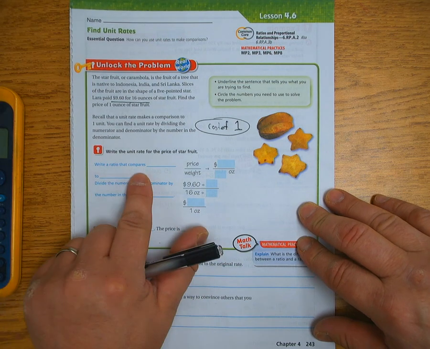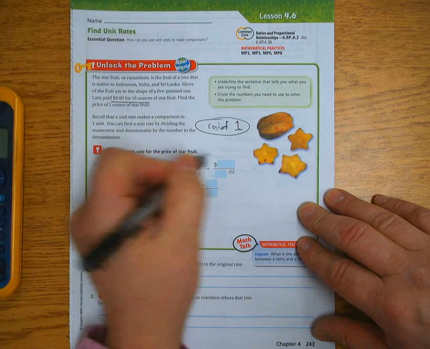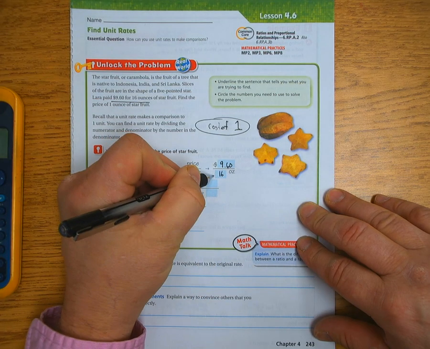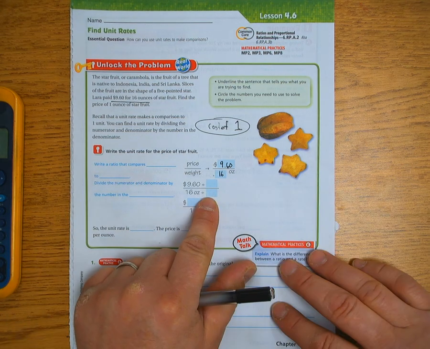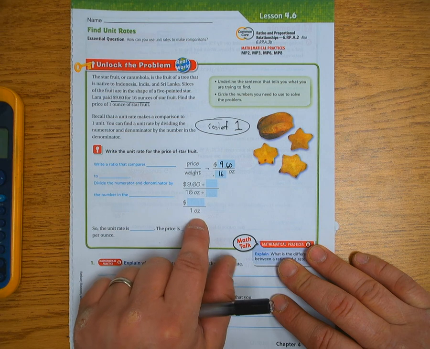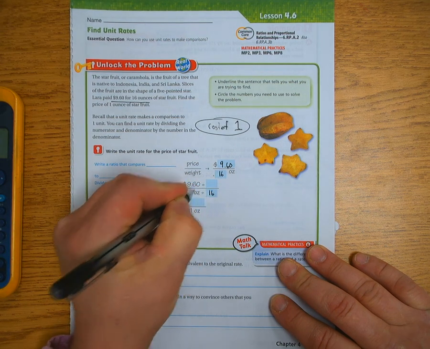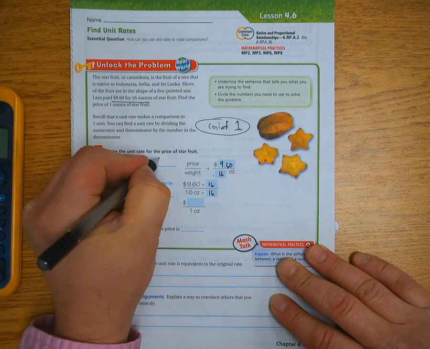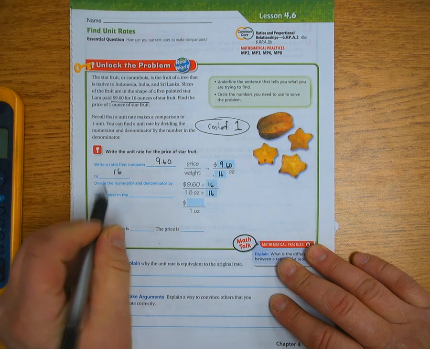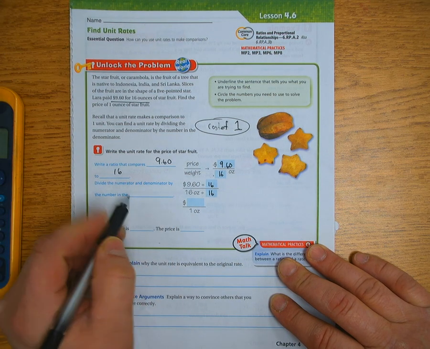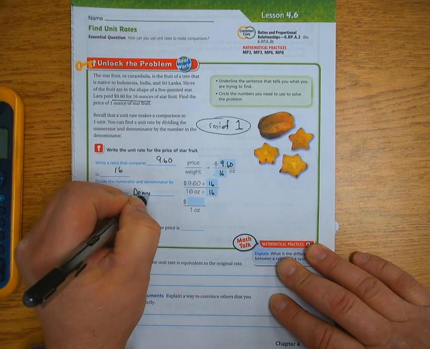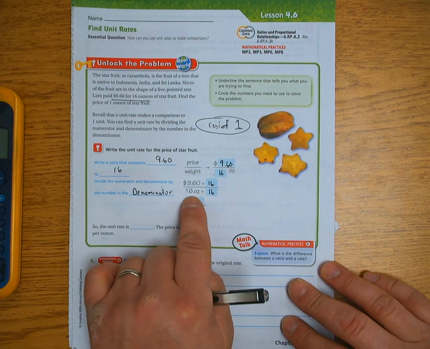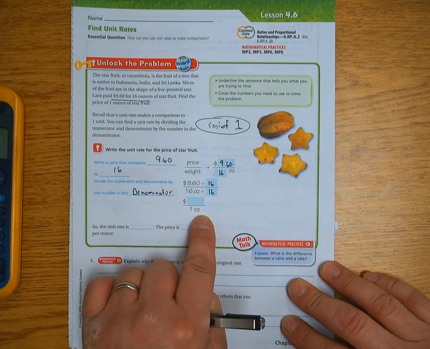Okay, so the ratio is given to us right here. The ratio is before we have a unit of 1. Dollars to ounces. Remember, a ratio compares two things. So we have already talked about, to get this denominator to 1, I have to divide by the bottom number. We've been doing that, okay? Write the ratio 9.60 to 16. Divide the numerator and denominator by the number in the denominator. Okay, that's the bottom number. That automatically, see, 16 divided by 16 equals 1. So now we've got a unit of 1.